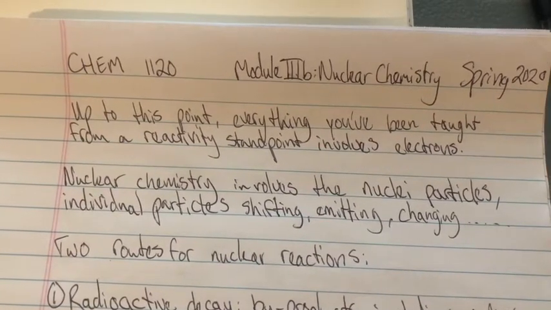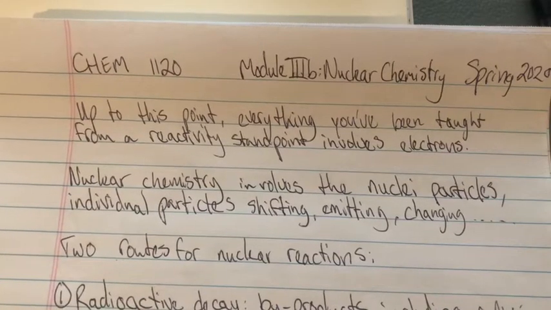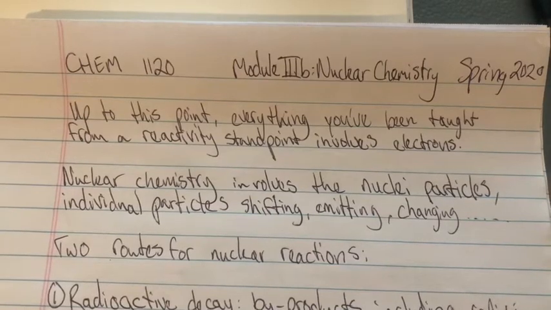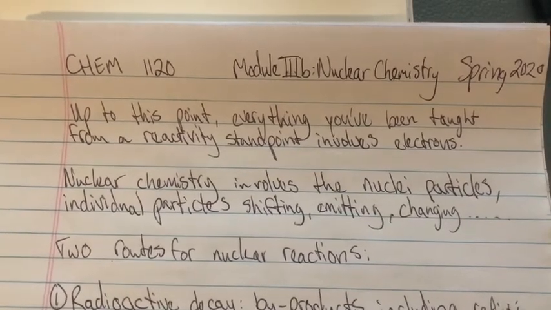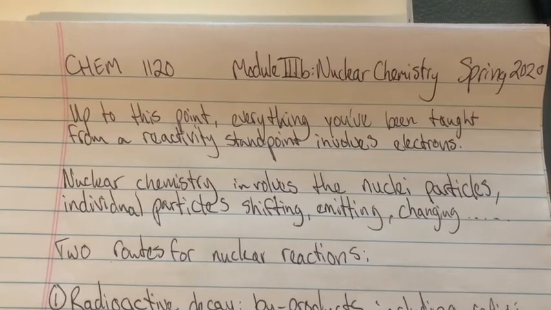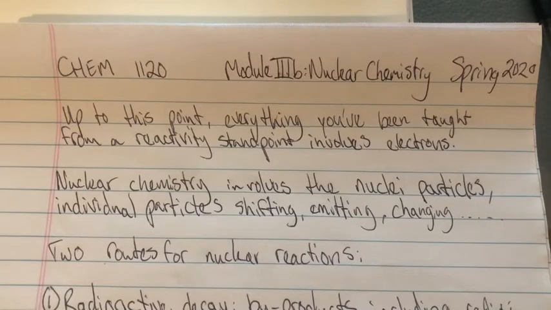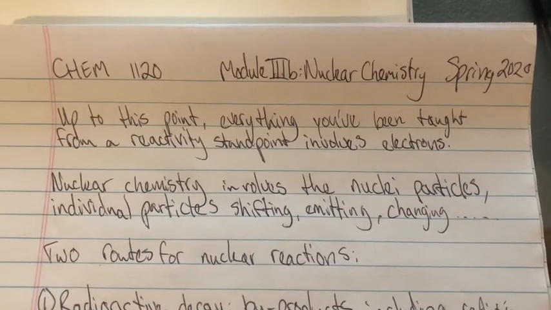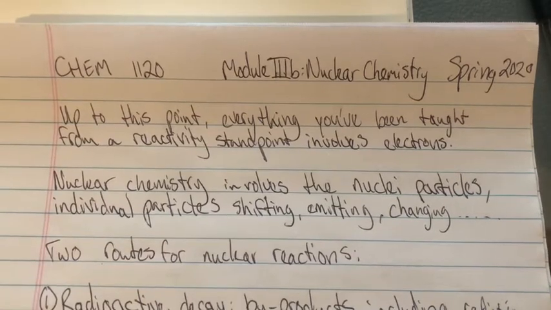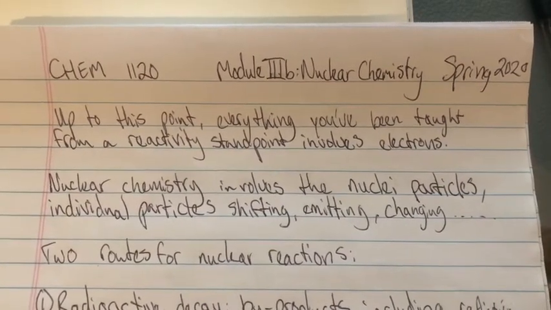So up to this point, everything you've been taught within the realm of chemistry has been involving electrons, essentially sharing or having a surplus or deficiency of electrons to have some kind of interaction. Today we're going to look at particular particles that are within the nucleus, hence nuclear chemistry.